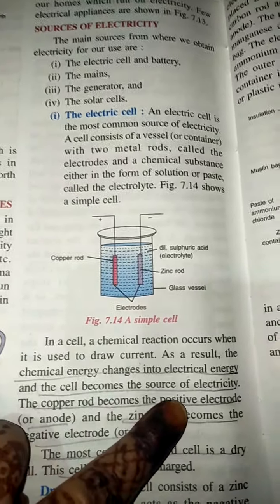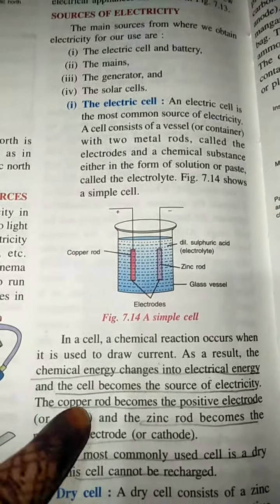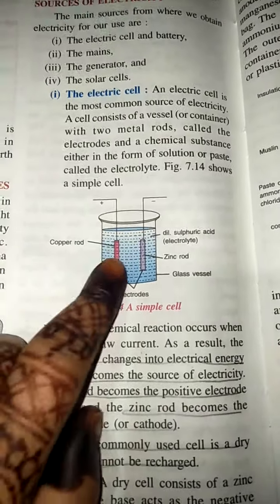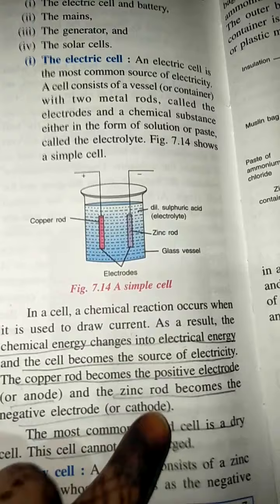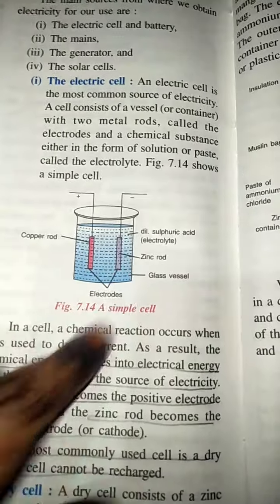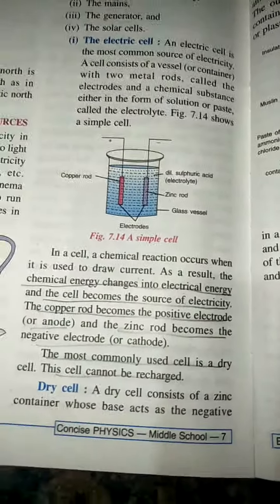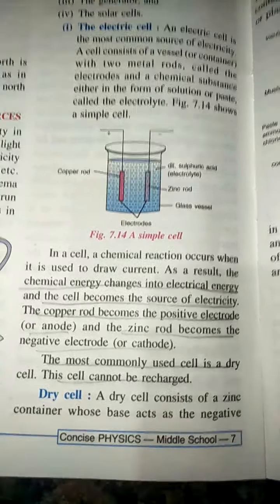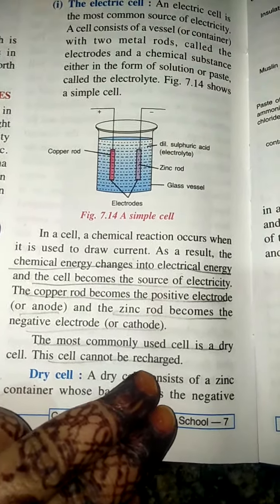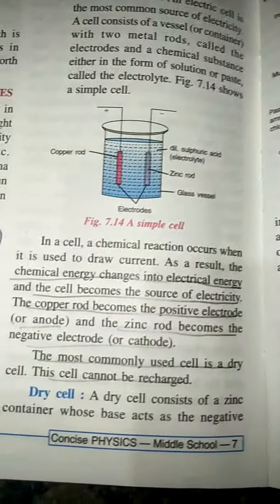And the cell becomes a source of electricity. Copper rod becomes positive electrode. This copper rod will become the positive one, and it is called anode, and zinc rod becomes the negative one, or you can say cathode. The most commonly used cell is the dry cell, and it cannot be recharged, children. You cannot recharge it again. Once it is used, it is finished.